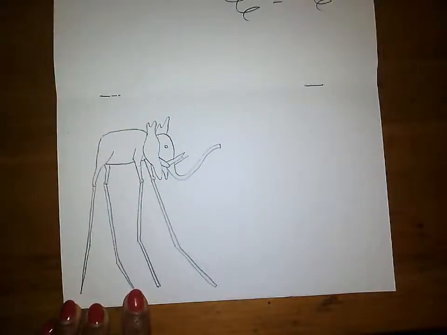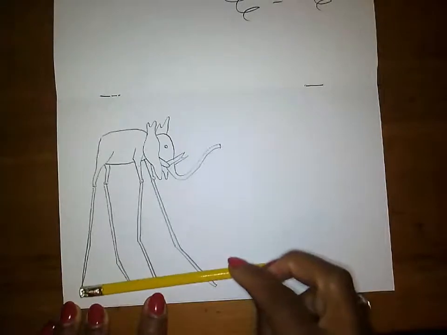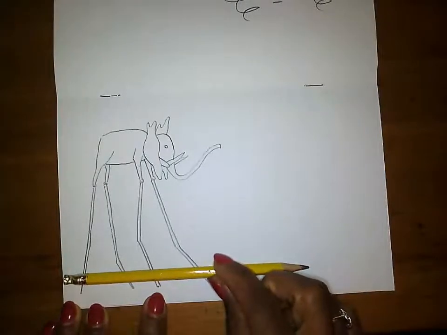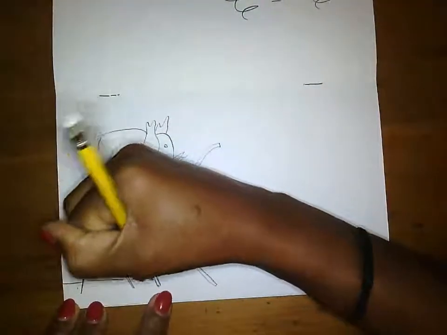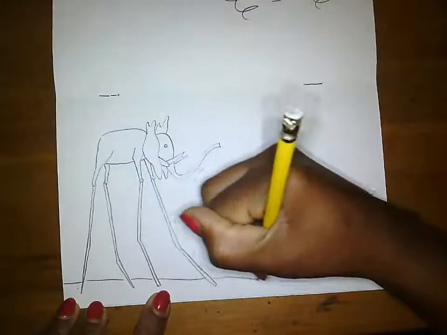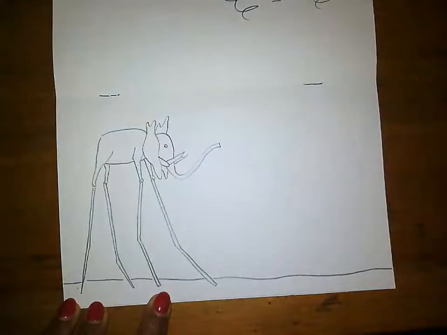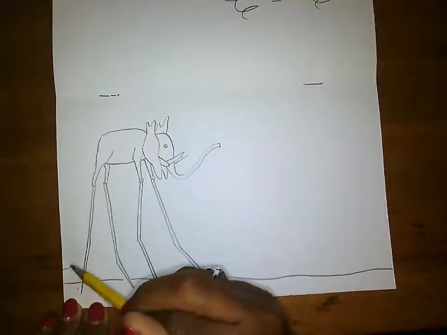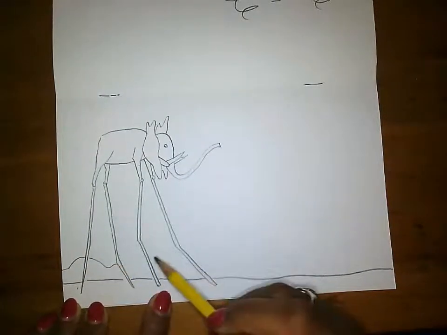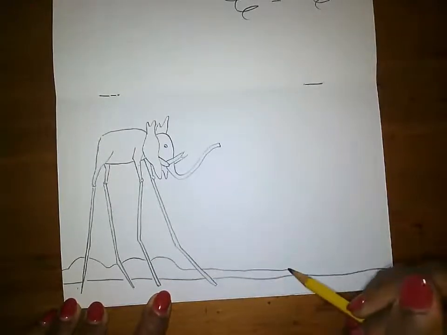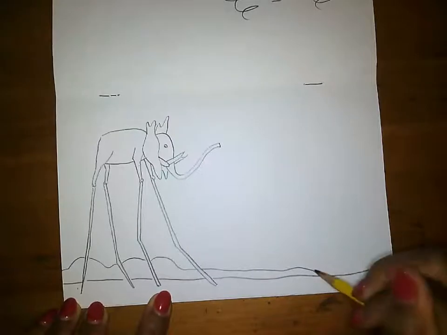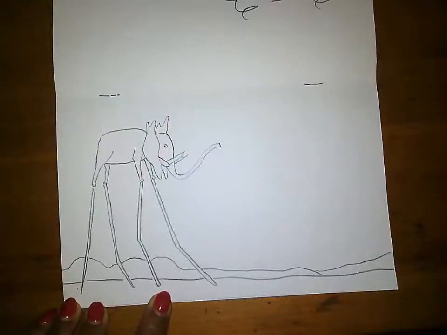Would you like to add your landscape? Using your pencil or your eye, you need a low horizon for this piece of art because this gentleman is roving across an open desert environment. Some round hills. And Dali has drawn with an almost wispy, dreamlike quality.